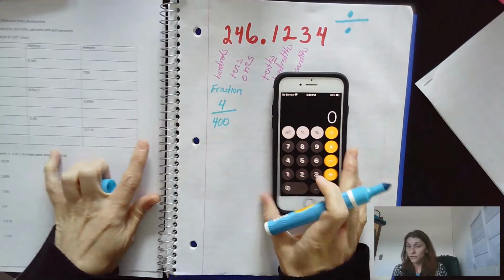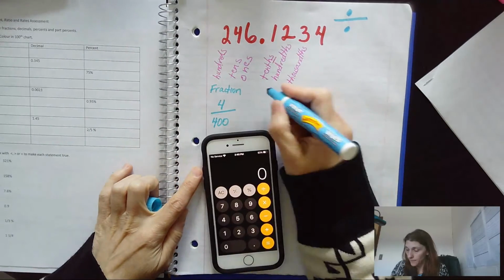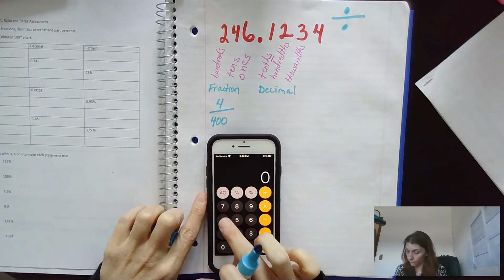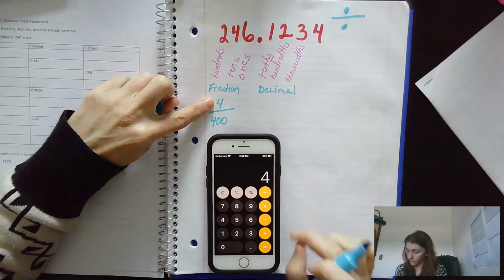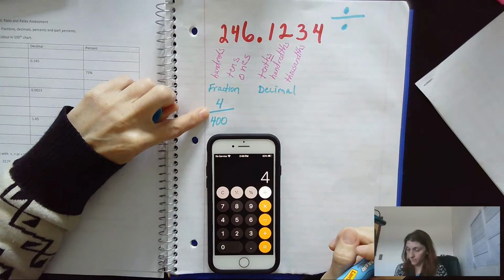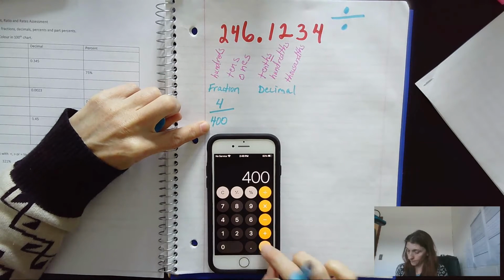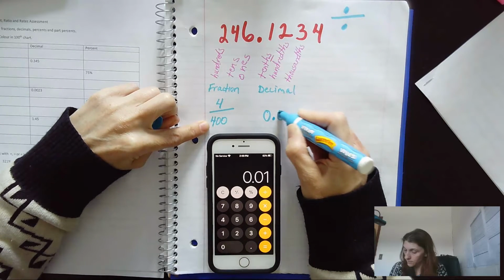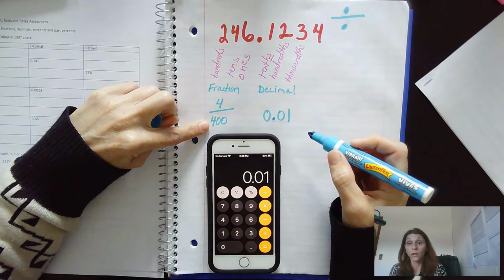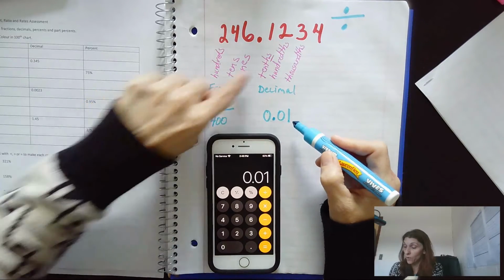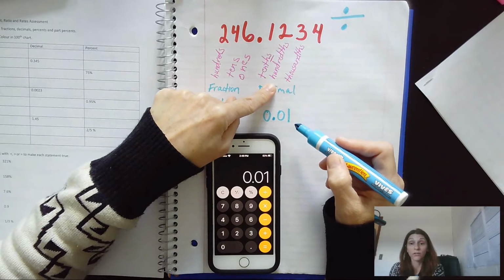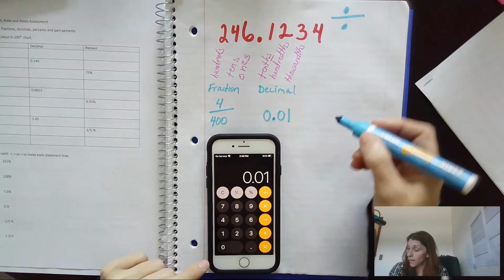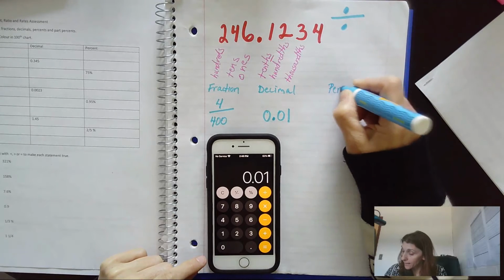Okay, so that's going to give you your decimal, if you just take it and put it into your calculator. 4 divided by 400. And it gives us a decimal of 0.01. Or the way we would say that is we have 1 in the hundredths place value, 1/100th. Okay?